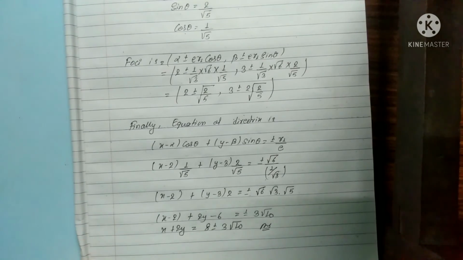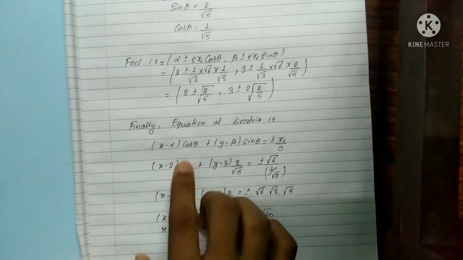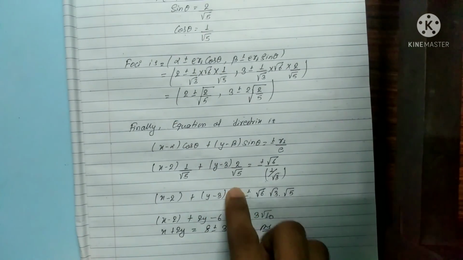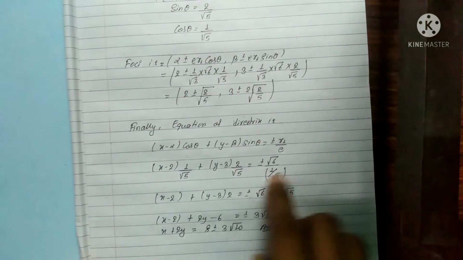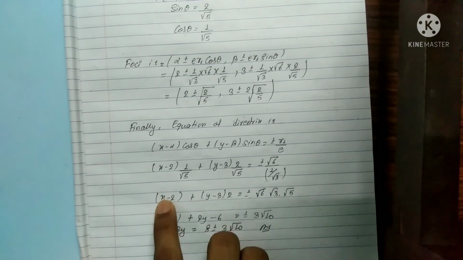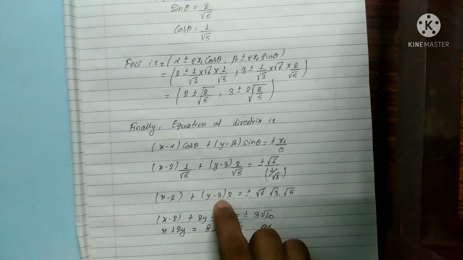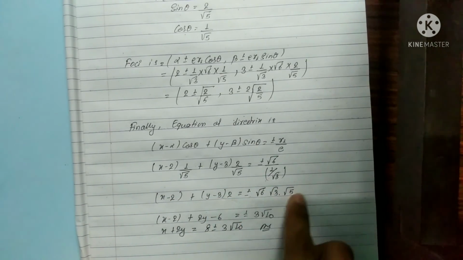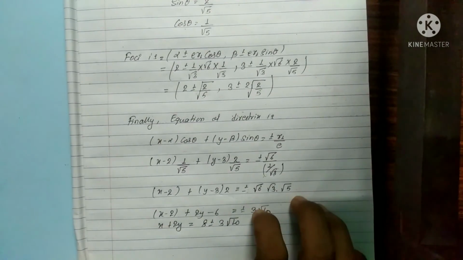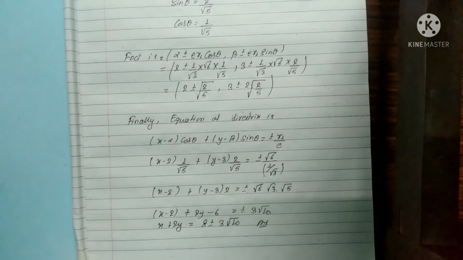And finally the equation of directrix. We have a formula: equation of directrix x minus alpha cos theta plus y minus beta sin theta is equal to plus minus r1 by e. So x minus 2 into cos theta having 1 by root 5 and y minus 3 into sin theta, and plus minus r1 is equal to root 6, and e is equal to 1 by root 3. Then we are having the formula x plus 2y is equal to 8 plus minus 3 root under 10.